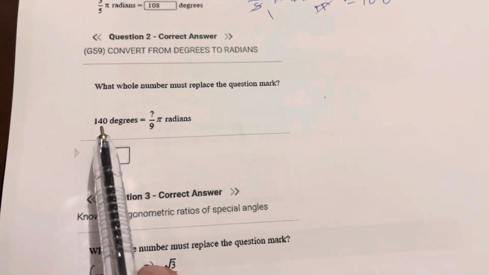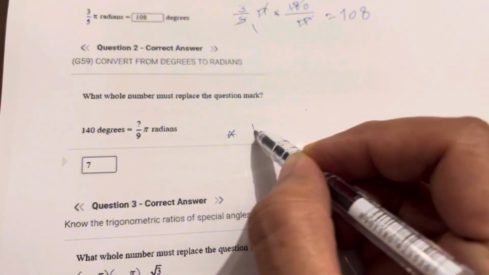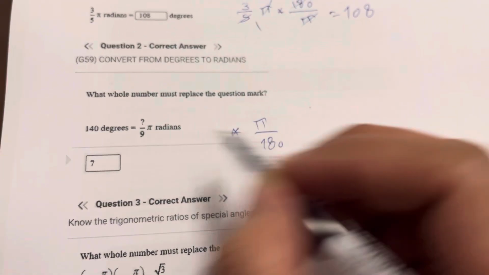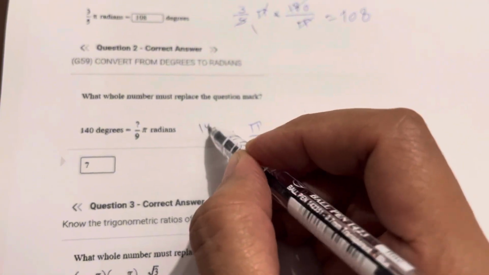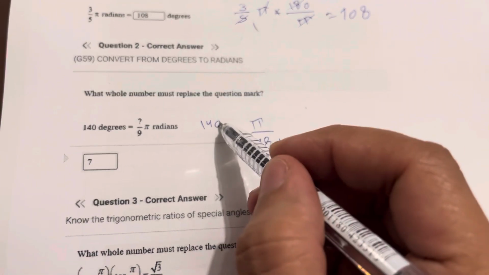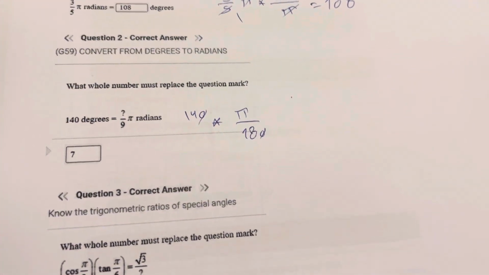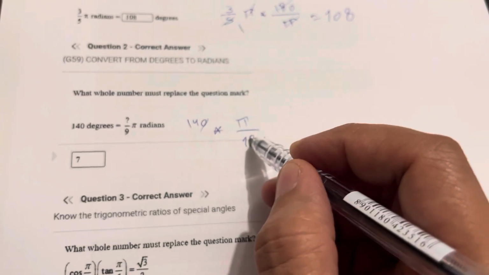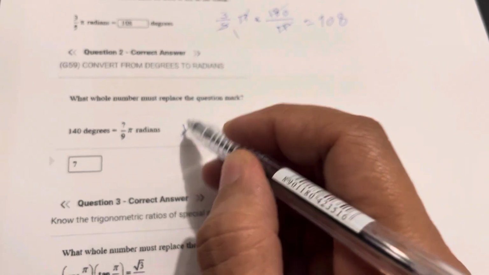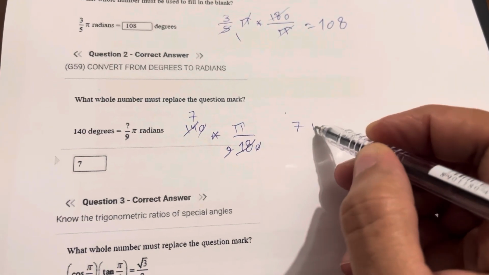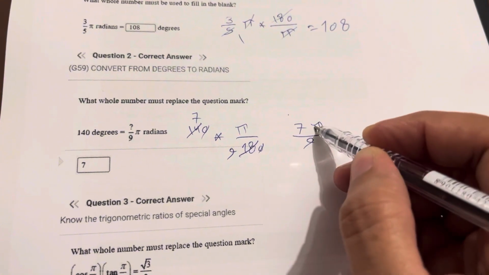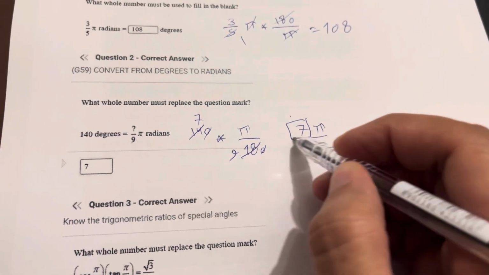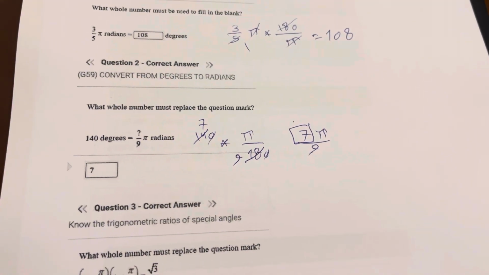Question 2 is the opposite. He has 140 degrees and he wants to convert it to radians. So I will multiply by pi over 180, and this is 140. The 0 will cancel the 0. Divided by 2, this is 9, and 14 divided by 2 equals 7. So I have 7 pi over 9. I have pi, I have 9. He wants the number 7. So I'll put here 7.